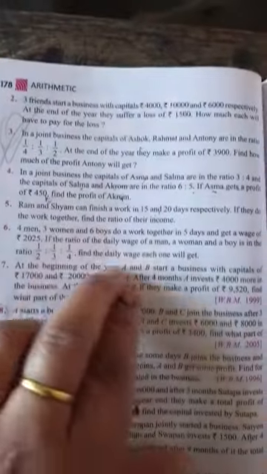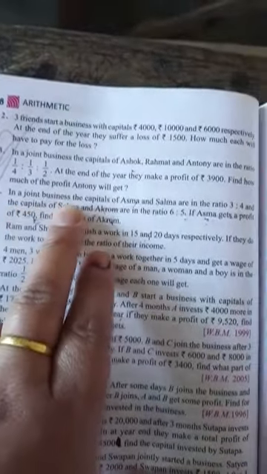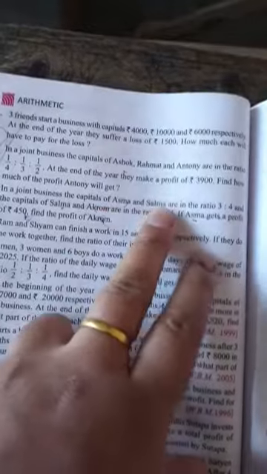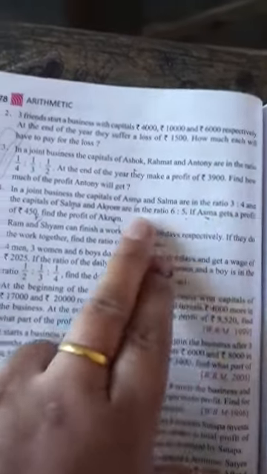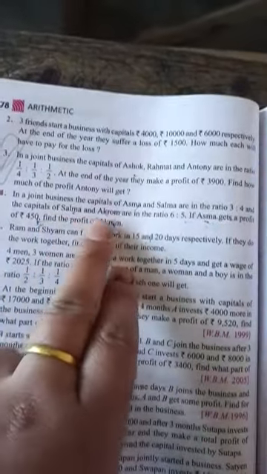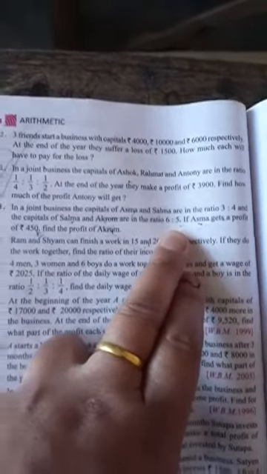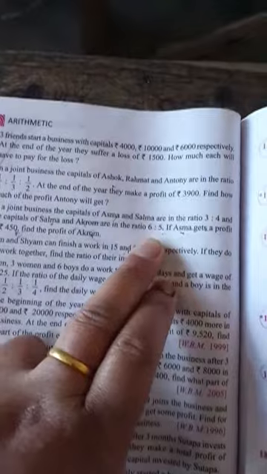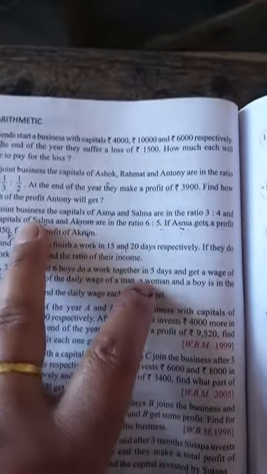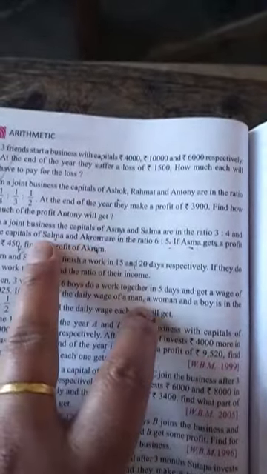Now have a look at this question number 4. In a joint business, the capital of Asma and Salma are in the ratio 3:4 and the capital of Salma and Akram are in the ratio 6:5. Now here what we notice is this person Salma is repeated here. Asma Salma, again Salma Akram. The two ratios are mentioned here.